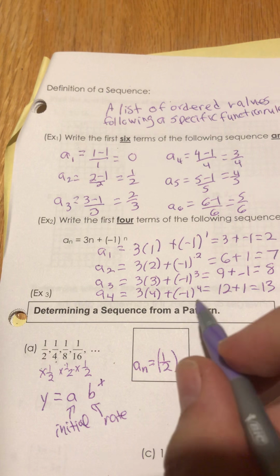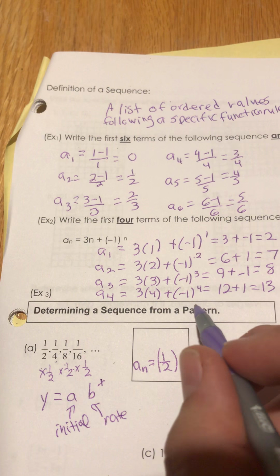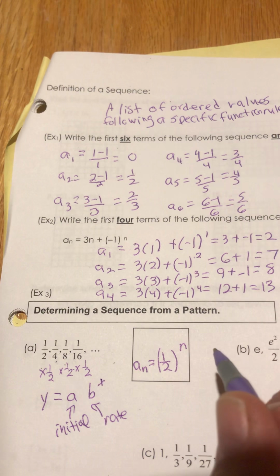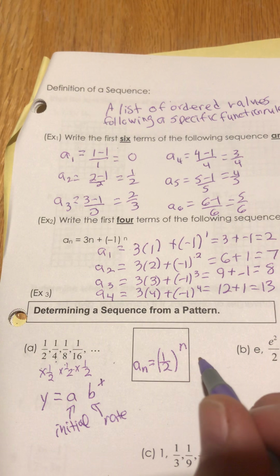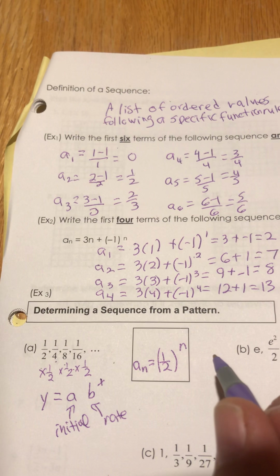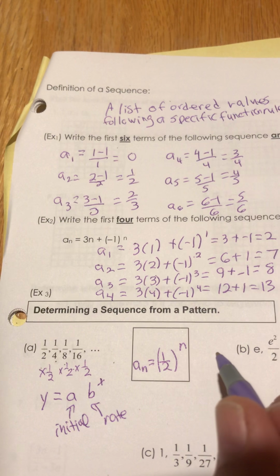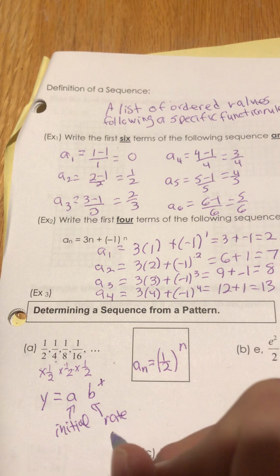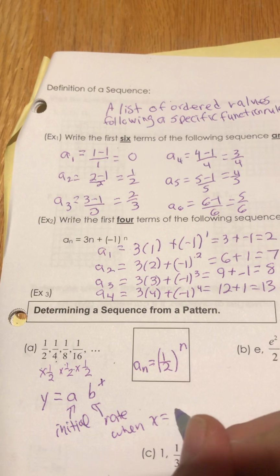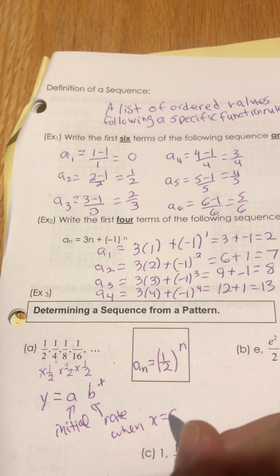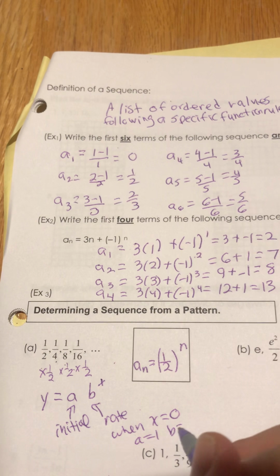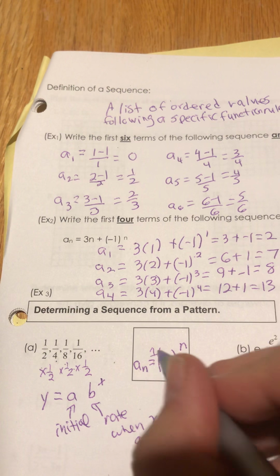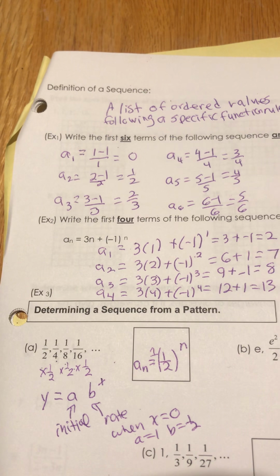1/2 to the power of N. So we're starting at 1/2, and we're multiplying by 1/2 each time. So when X is equal to 0, A is going to be equal to 1, and B is 1/2. That's why this starts with a 1 times 1/2 to the power of N.